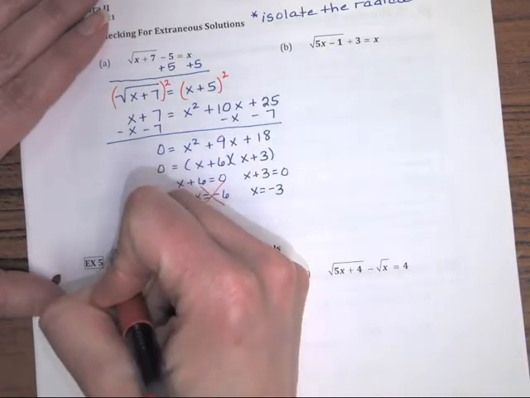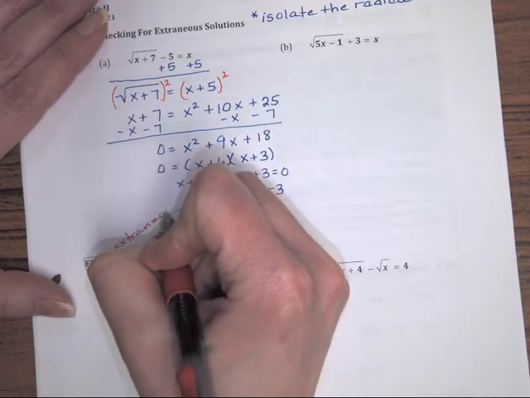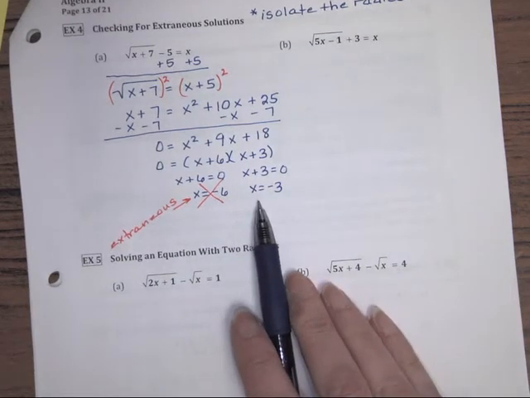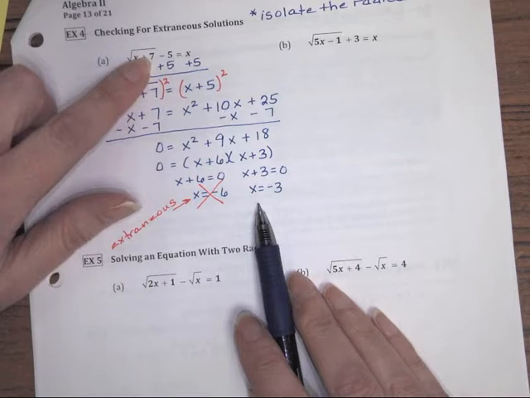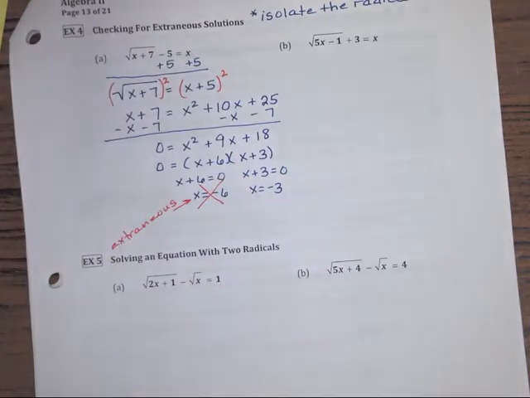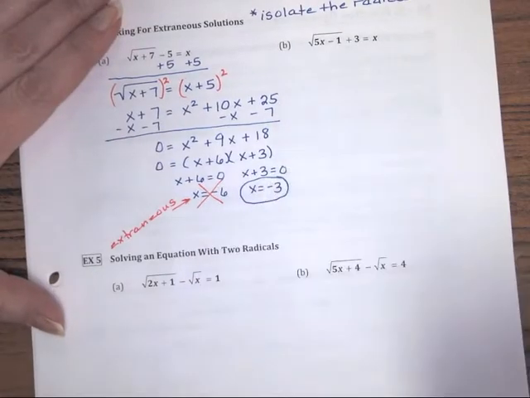This guy right here is extraneous. Okay, let's try the other one. -3. -3 plus 7 is 4, right? Square root of 4 is 2. 2 minus 5 is -3, and on this side we have -3. That one worked. So this is your only solution.